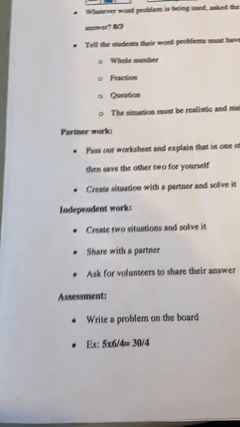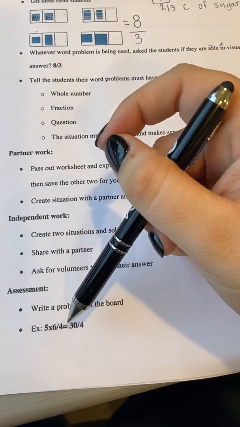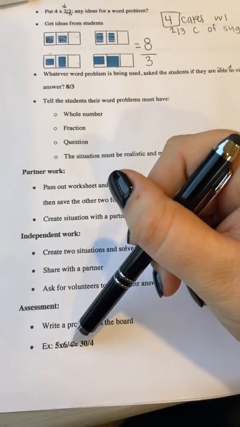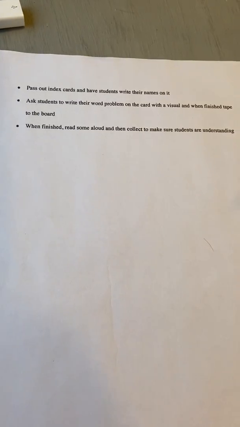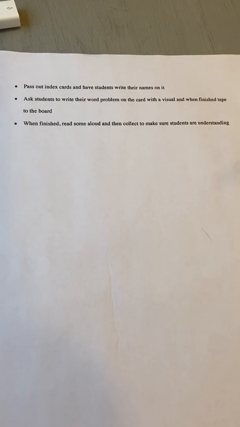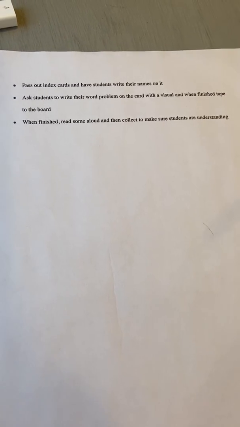I would write a problem or an expression on the board again, or this would be a full equation. I would do 5 times 6/4 equals 30/4. And then for the assessment part, I would hand out index cards and have the students write their names on it. And then I would ask the students to write their word problem on the card with a visual. When finished, they come up to the board and tape or put a magnet with their index card up on the board. And then when all the index cards are up on the board, I would read a couple of the index cards and state whether or not that would work for this equation.